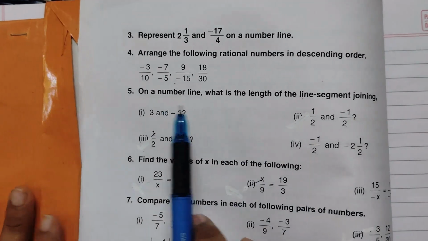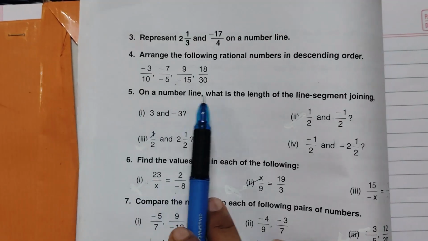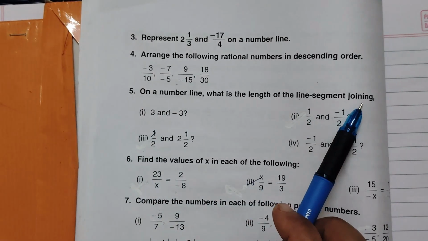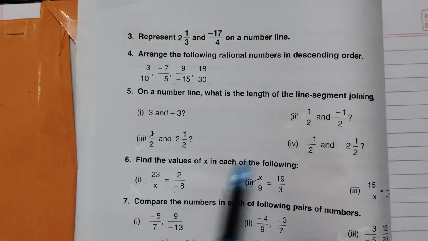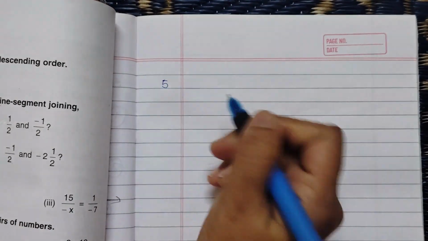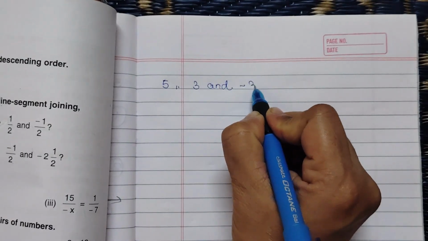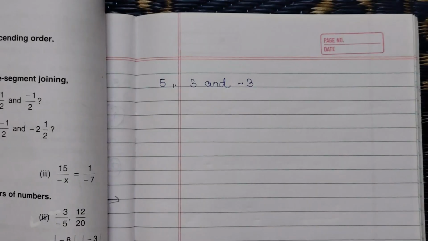Okay, hello students. Now we are going to start question number 5 of Brain Teasers. On a number line, what is the length of the line segment joining 3 and minus 3 and the rest of the numbers? So we will start the fifth question. First one is 3 and minus 3. There are two methods. We will solve both of them.